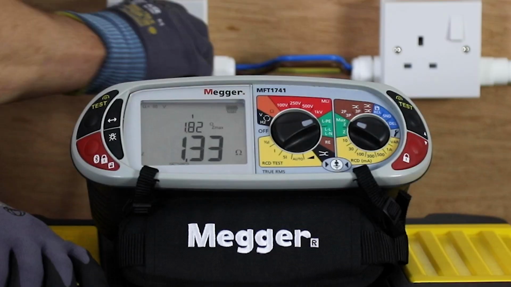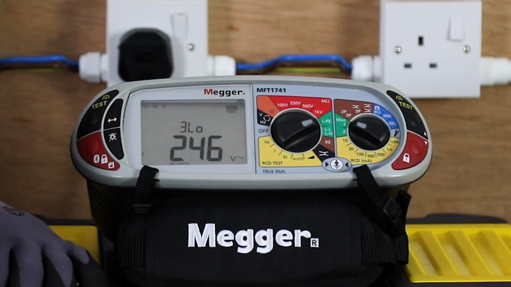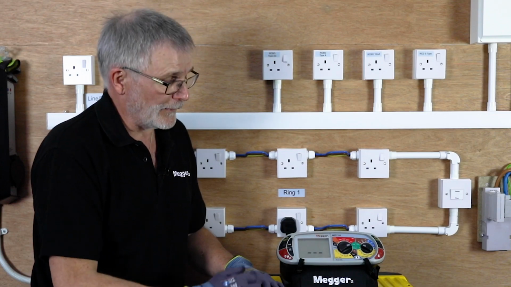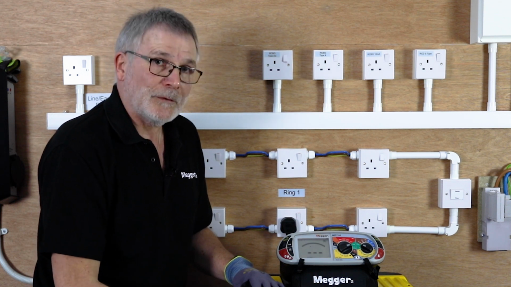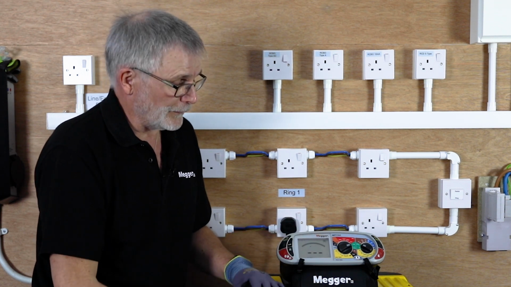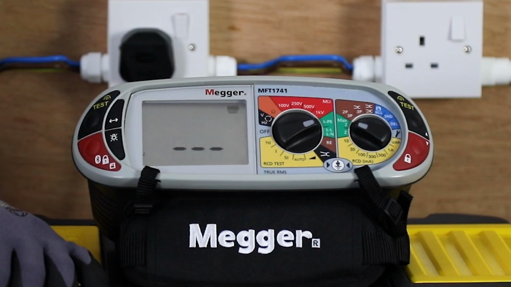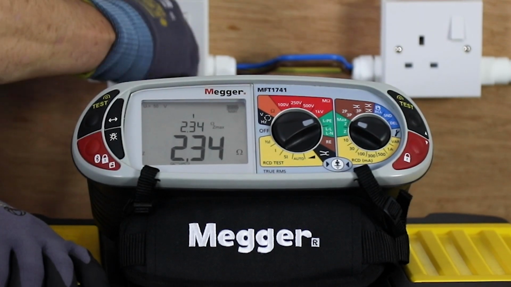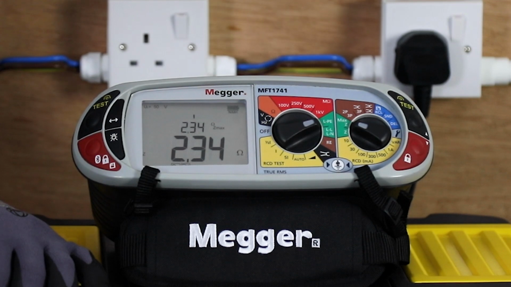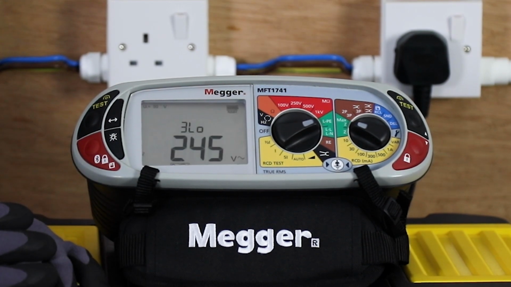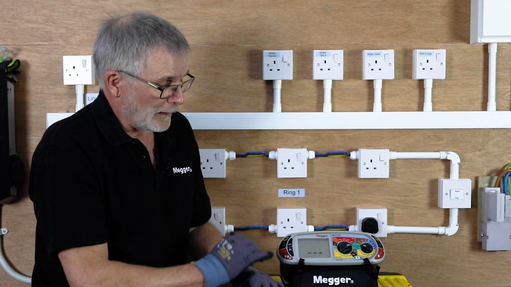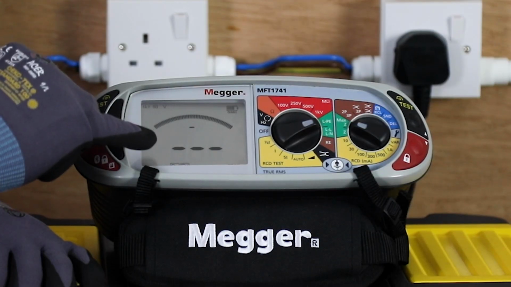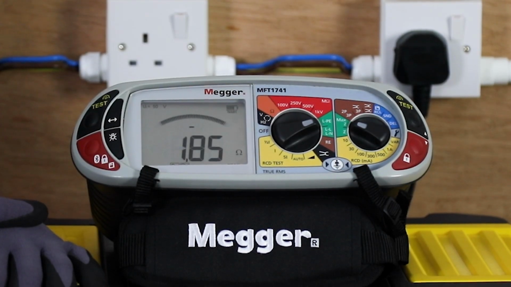But again, as we increase, the higher level will be held on both, showing that that's the highest value. You don't have to remember it because it will still hold it on that top trace. So 2.34, top and bottom. And again, the reading will drop down on this particular socket, and what we'll find is a lower reading at the bottom, but the 2.34 will be held at the top.